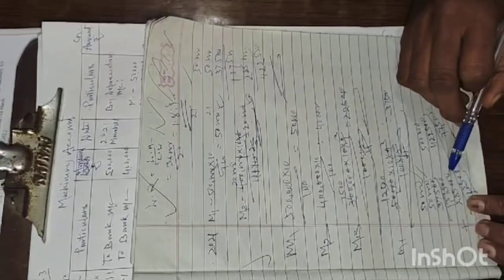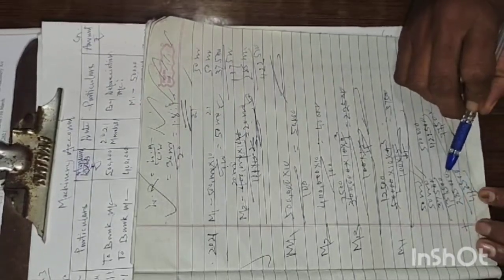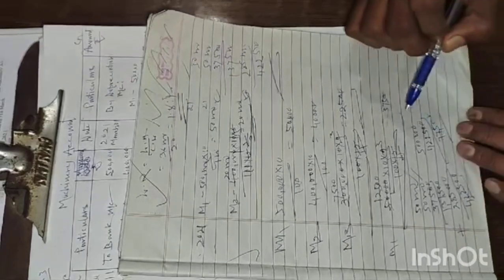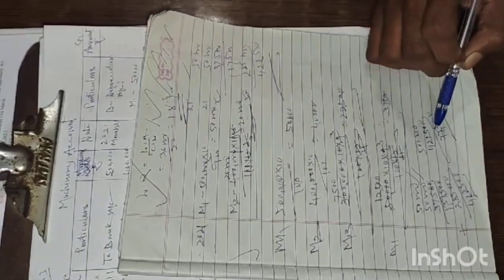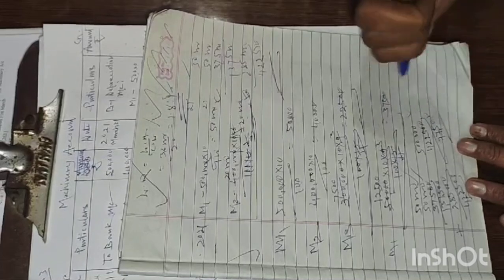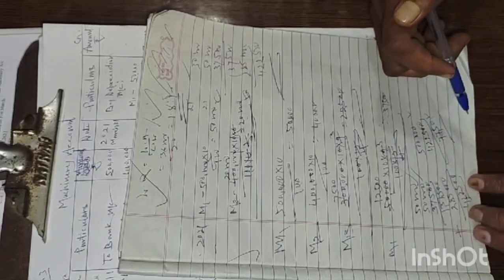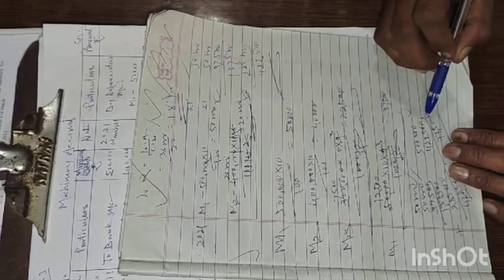We'll add the amount of sale. The machinery was sold out for rupees 2,85,000. So total recovery is 4,22,500. Now we have to find out the profit or loss. The cost of machinery is 5 lakh and total amount recovered here is 4,22,500.